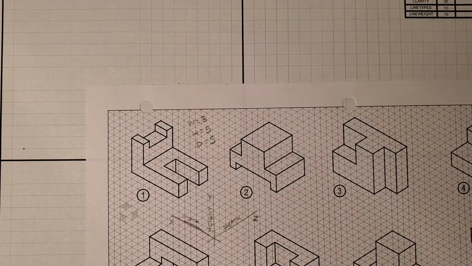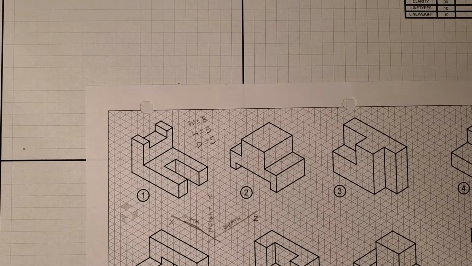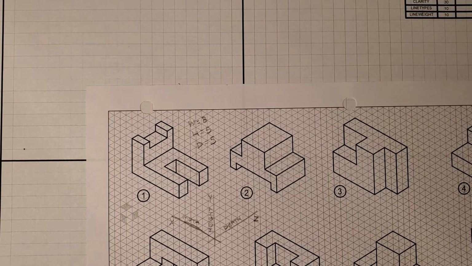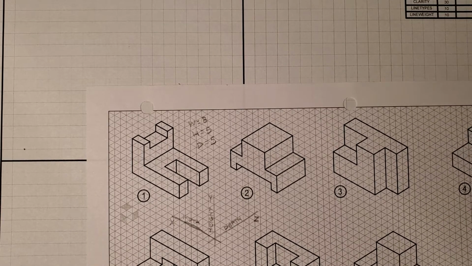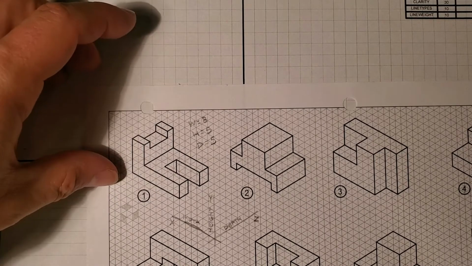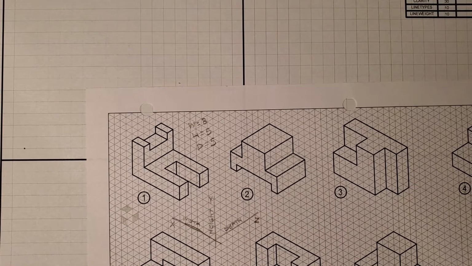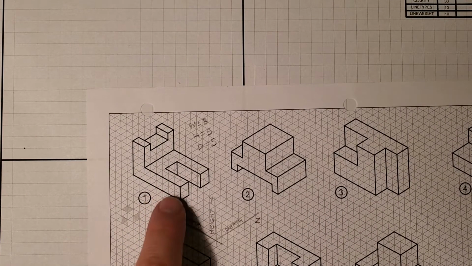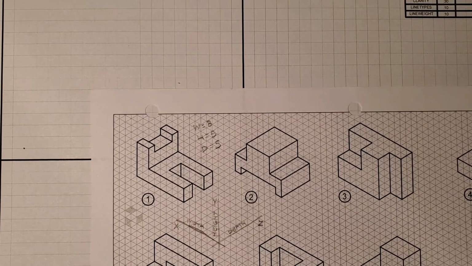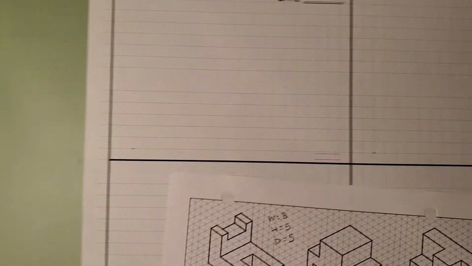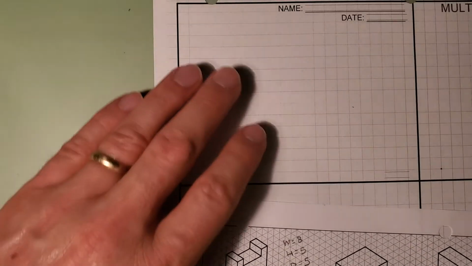So we talked about in creating a multi-view that there are normal views, okay? The normal views are the front, the top, and the right side, okay? The most important view being the front because it shows the best shape and the most detail. So you're going to see this object slide in and out of the video as we go along. So what I'm going to start doing is I'm going to start laying that out in the first block.